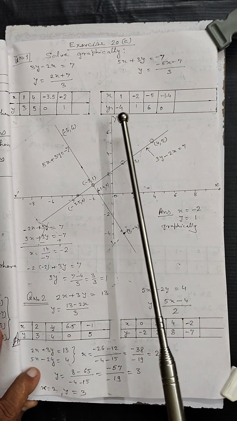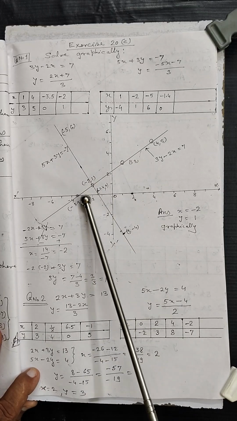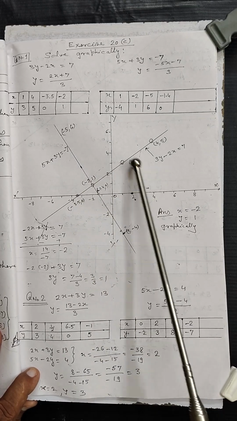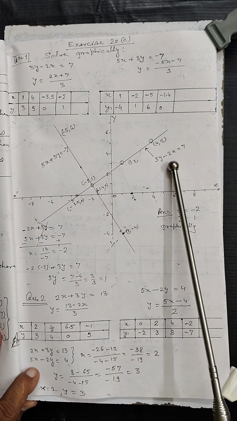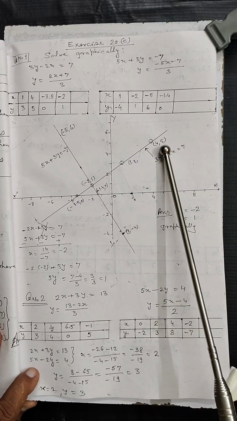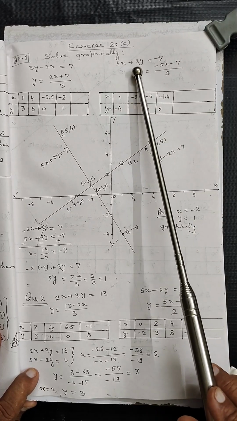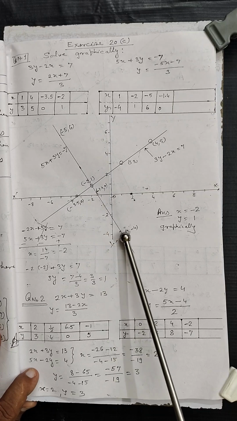Now after preparing the table, you can plot these points on the graph. So the equation 3y minus 2x equal to 7 will be this line graph, and 5x plus 3y equal to minus 7 will be this line.